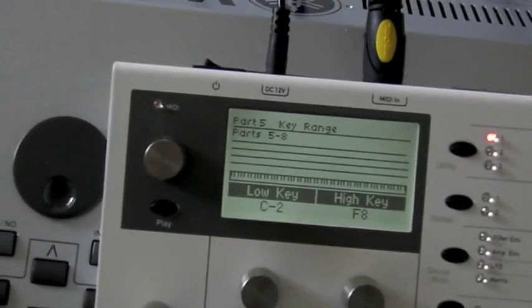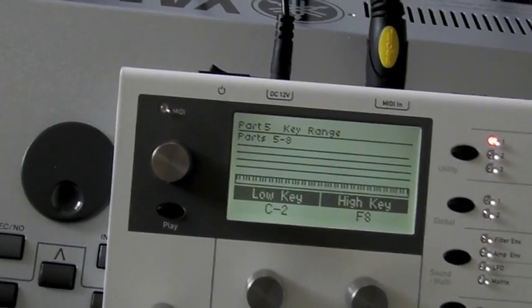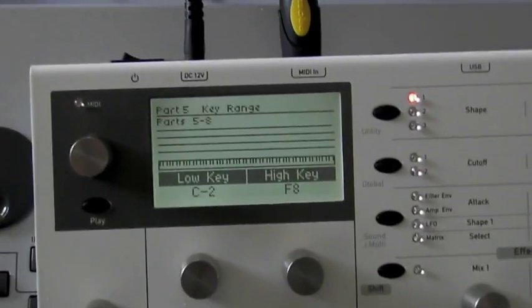So this is actually the multi-mode. I hope I have helped you to understand it, and have fun with your Blofeld. Bye bye.